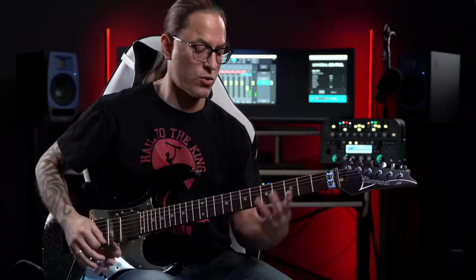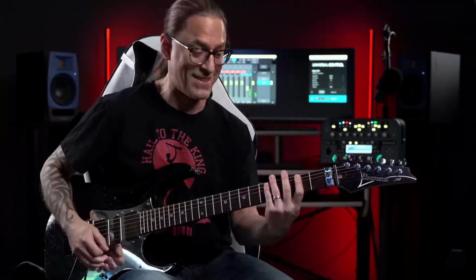So let's look at a few other examples of eliminating that thick string. Okay, let's say I was playing something where I want that E string in there, and I don't want these big power chords, so I do something like this, and you might recognize this.